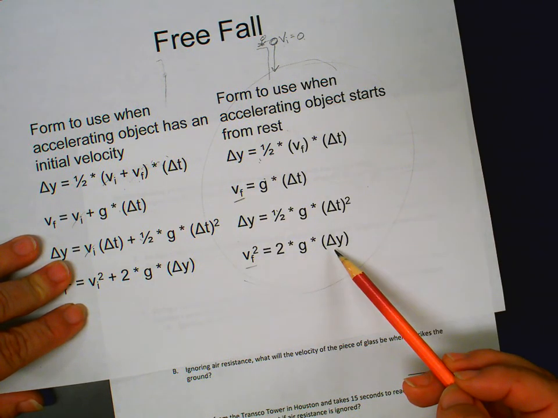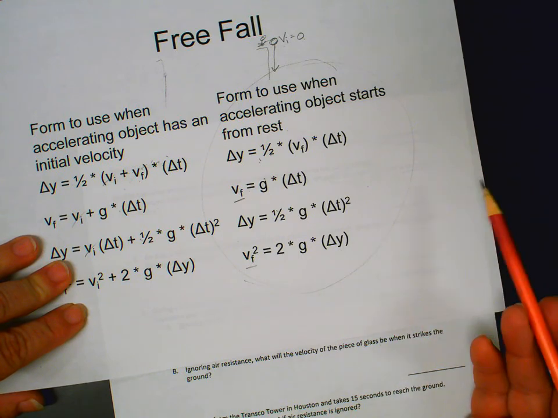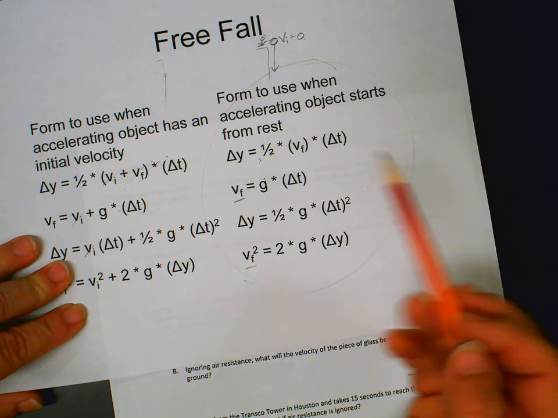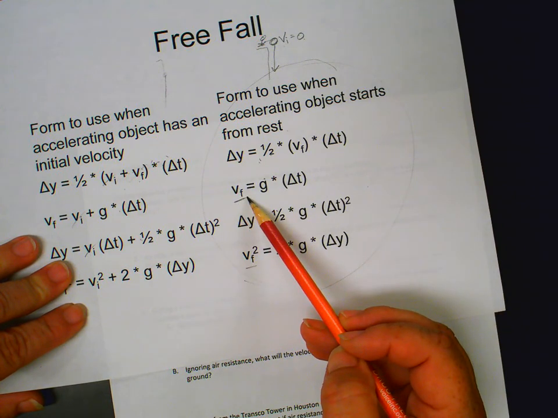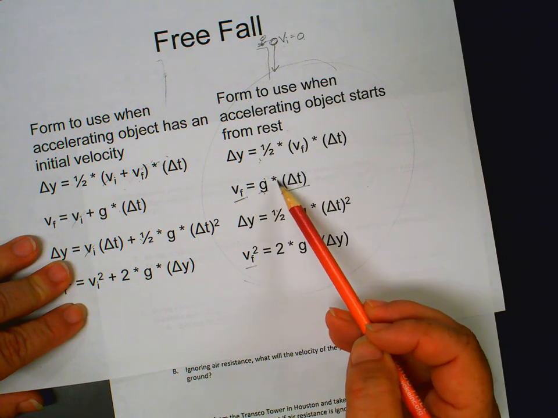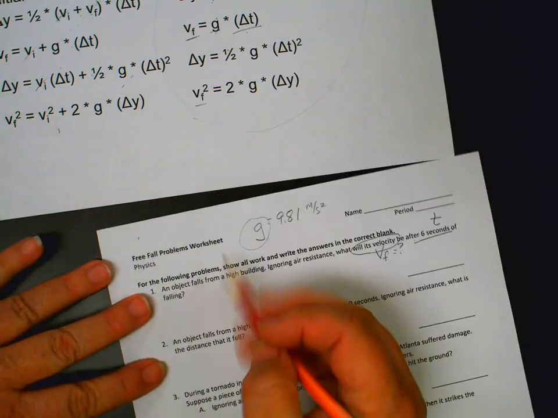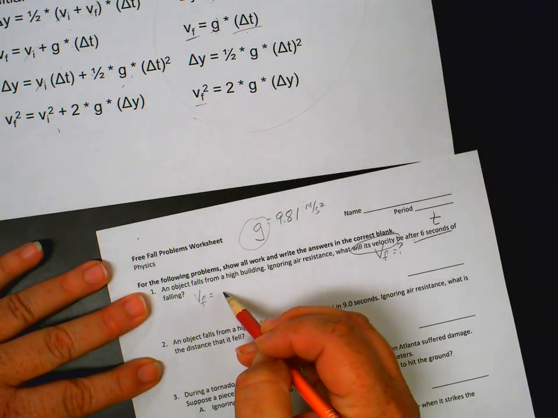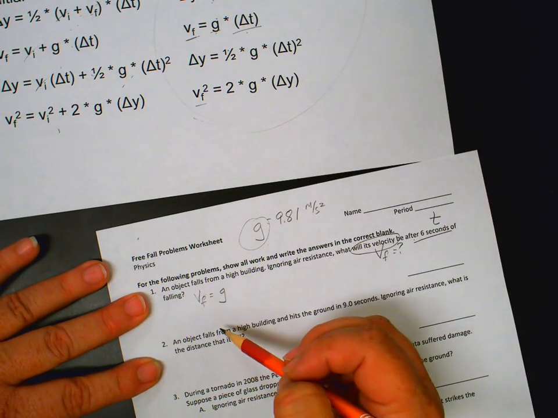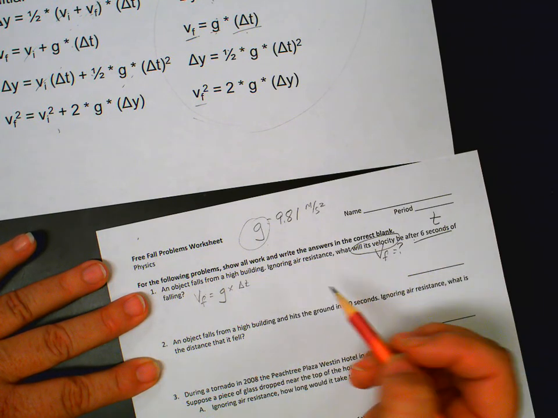In this one, you need to know how far it fell. We don't know that. We don't know how tall the building is. But this one, it only asks for G and time. So G multiplied by the change of time. So the final velocity is equal to G times how long it took.